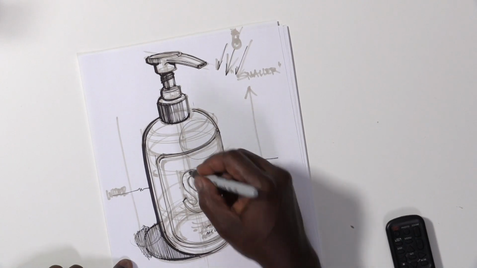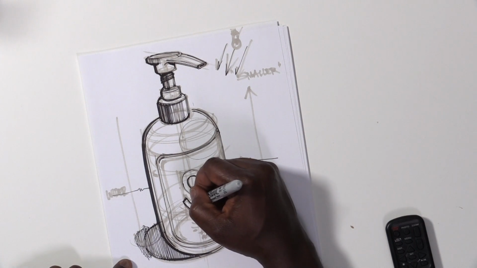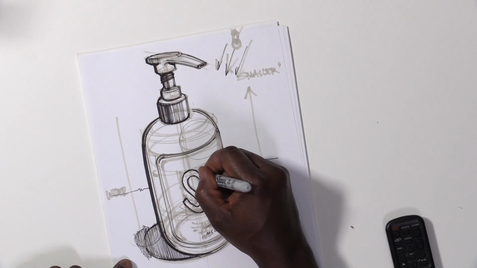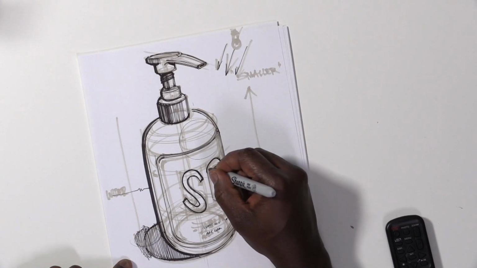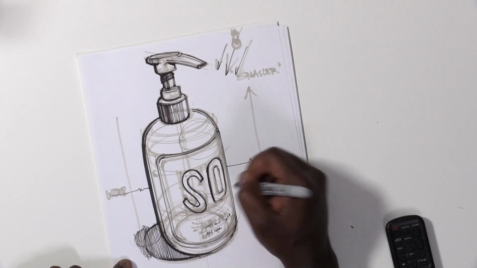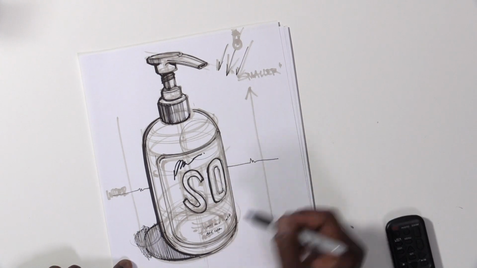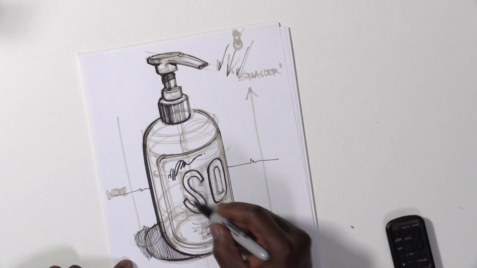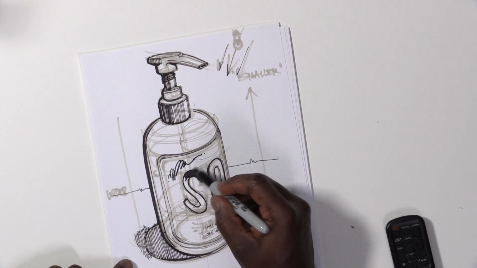With the letters, I kind of feel tempted to fill these in. I wish I could see a little bit of the A, but I'm not really going to see it based on the perspective here. Maybe there's some cursive thing here. It's like, that's the brand of soap. But I kind of want to just fill these in, just for contrast.